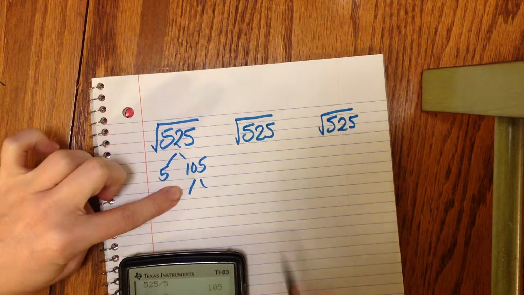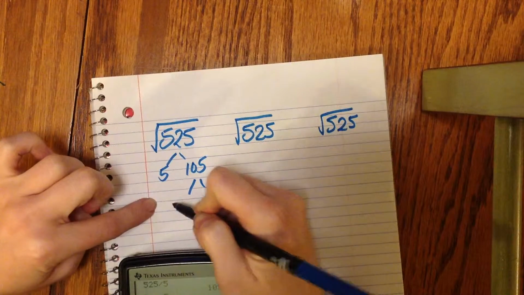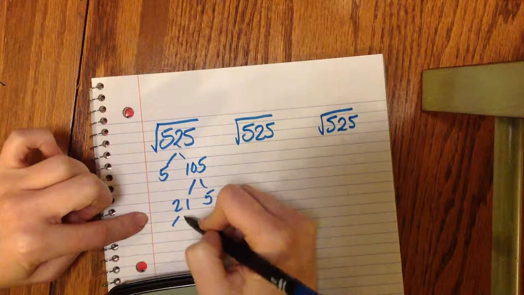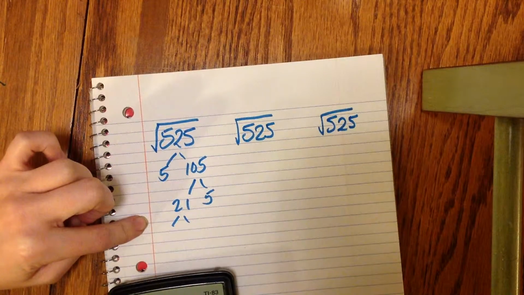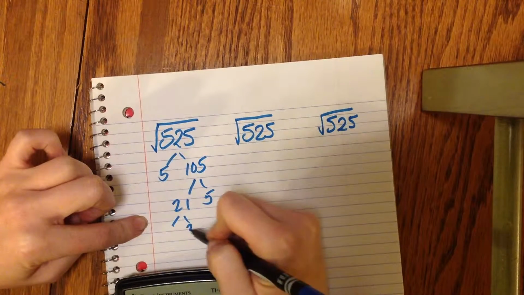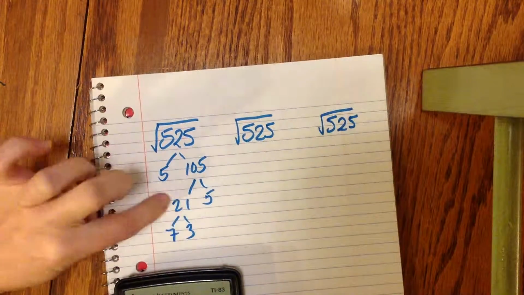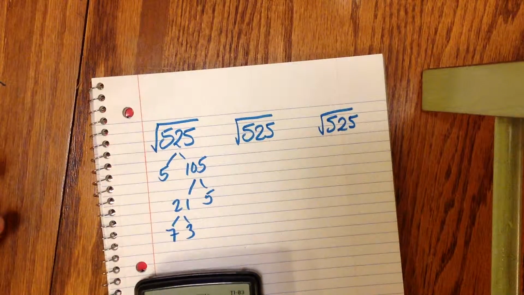It looks like it ends in a 5 again, so let's divide here. So 5 and 21. Now this 21 can break up into 2 things. We'll divide by 3, and 7 is a pair I know, and these can't be broken down again.